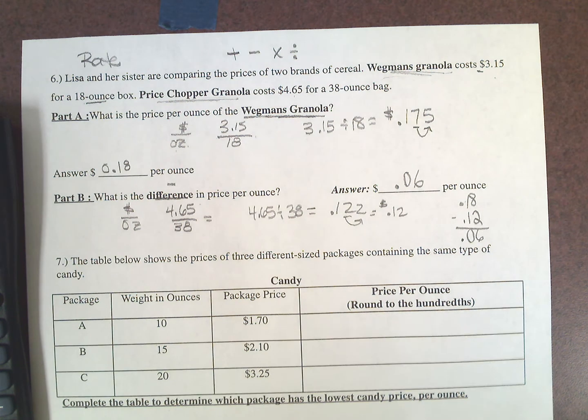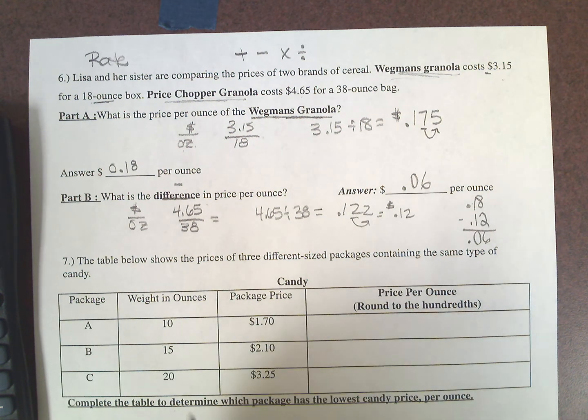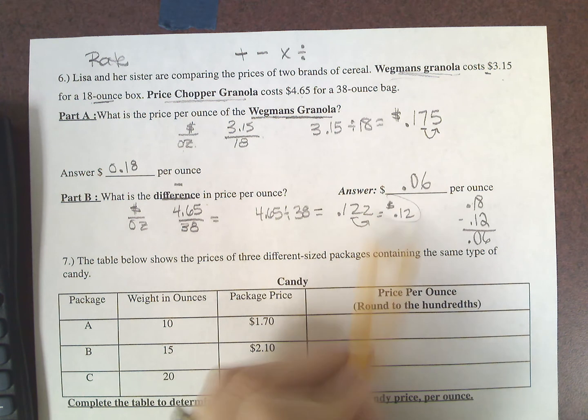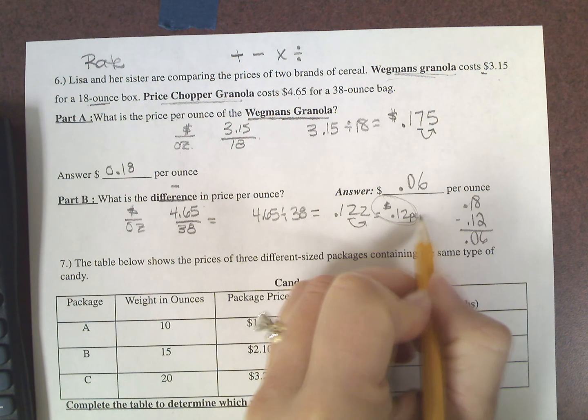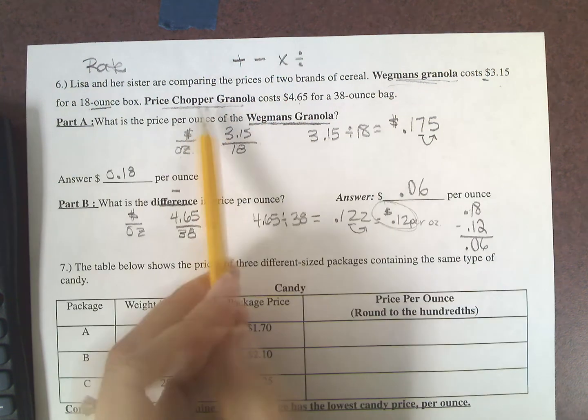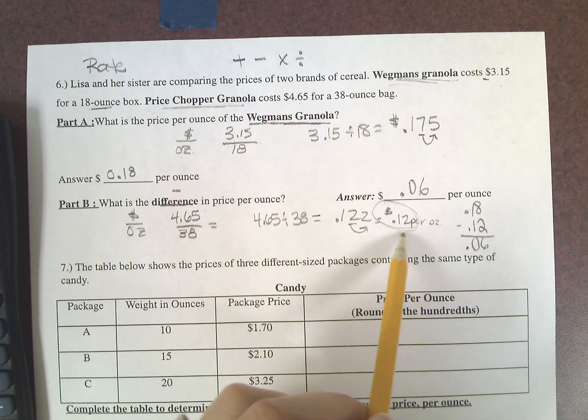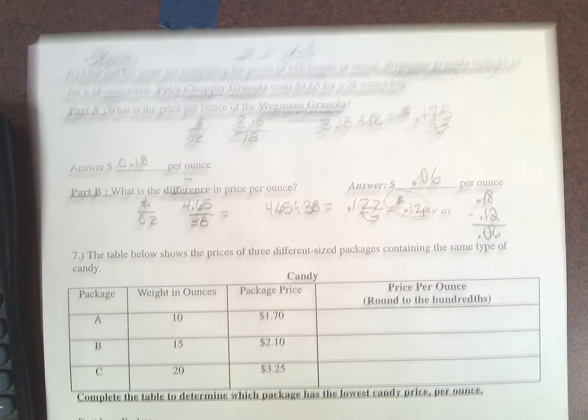So sometimes we'll talk about which one is the better buy. And because this one is less per ounce, this one is the better buy. So you'd say Price Chopper granola is the better buy. Might not be what you like taste-wise better, but it's the one that's cheaper per ounce. All right, let's take a look at number 7.